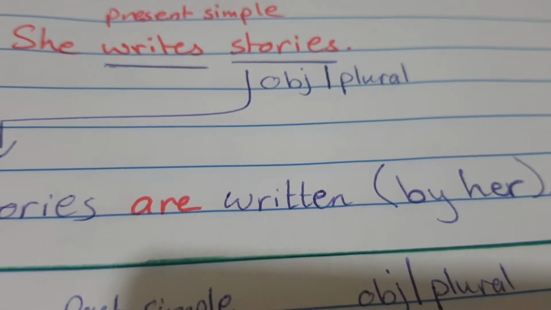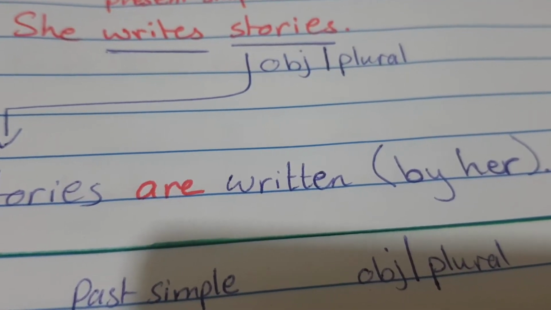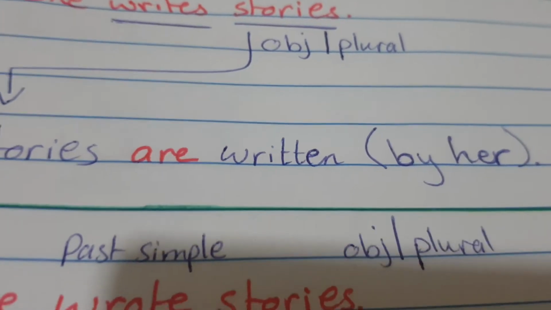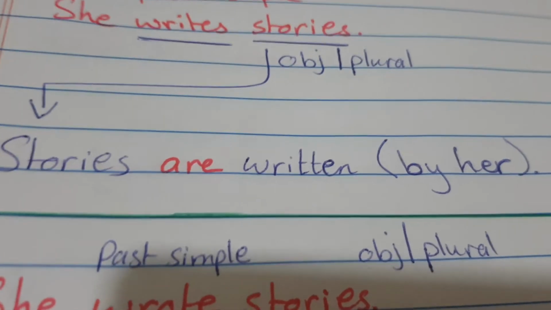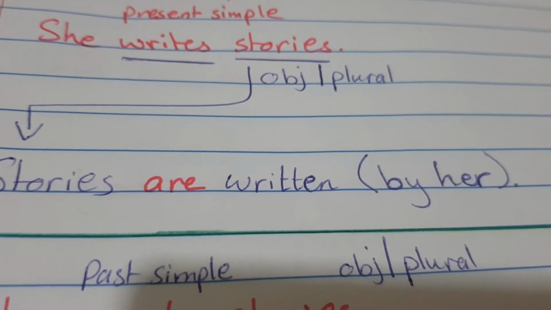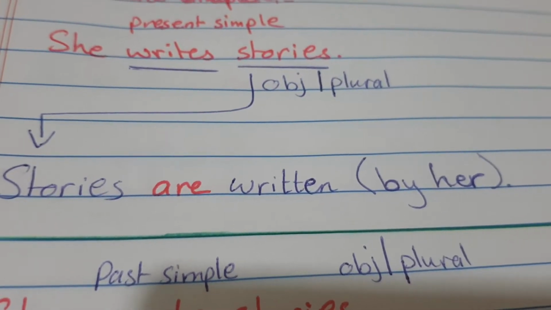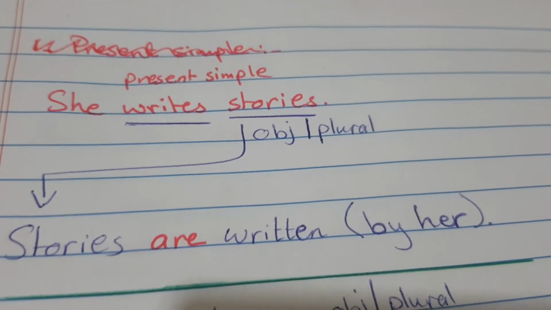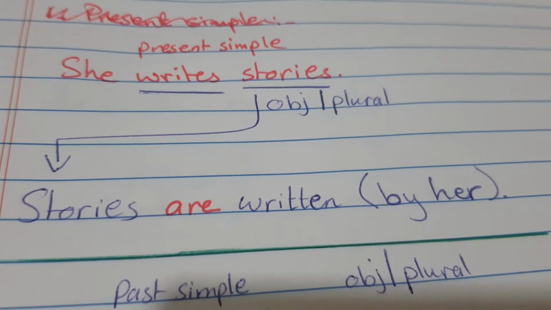So if the tense is present simple and the object is plural, what verb to be is needed here? Of course, are. So we use are, and the last step, we change the main verb into written, that is the past participle.